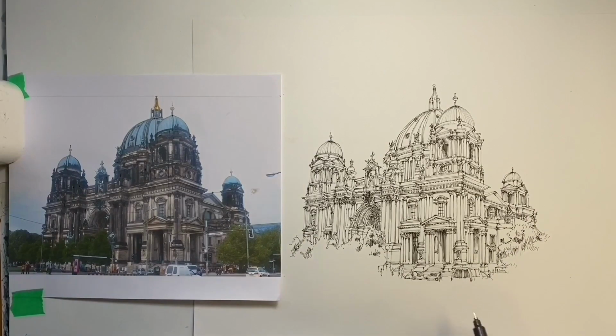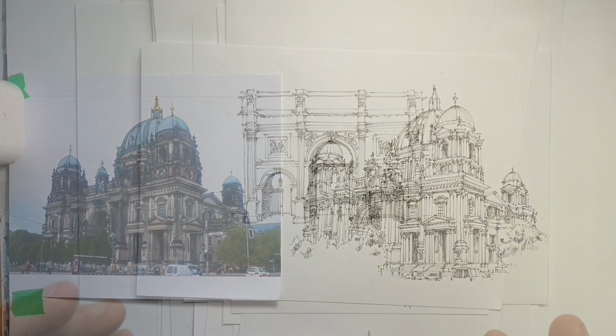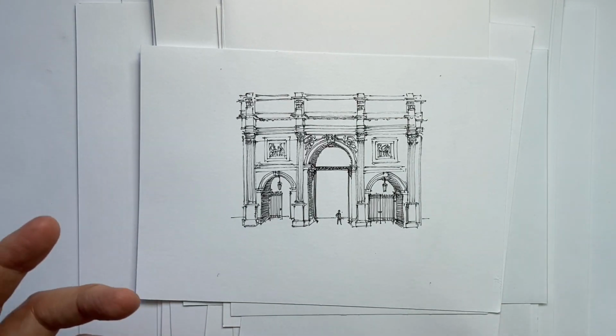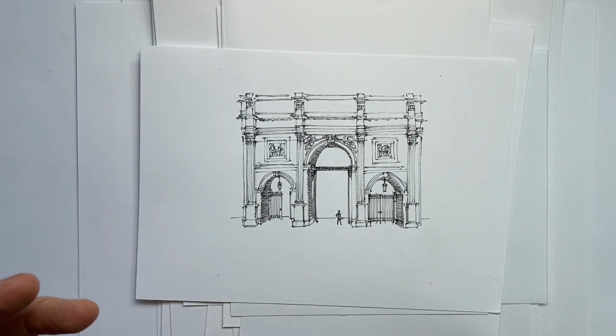And then it's done. As I said, the system works quite well. In one of these drawings, I have a video where I talk through my thought processes and my strategizing process as I draw it.